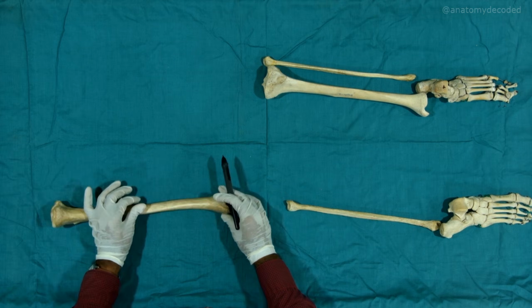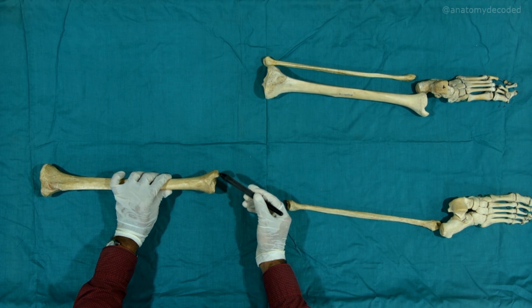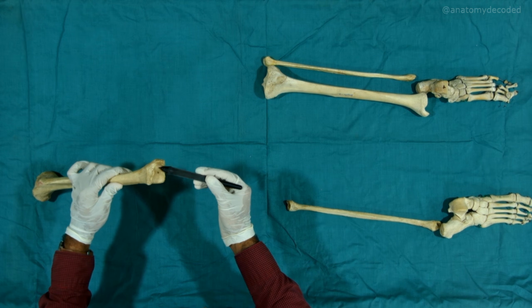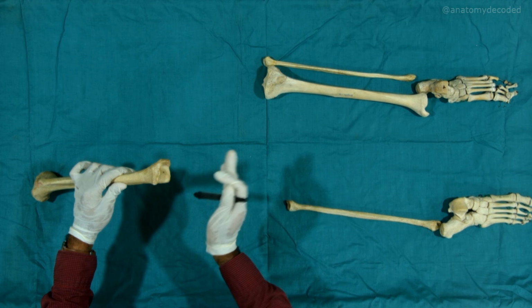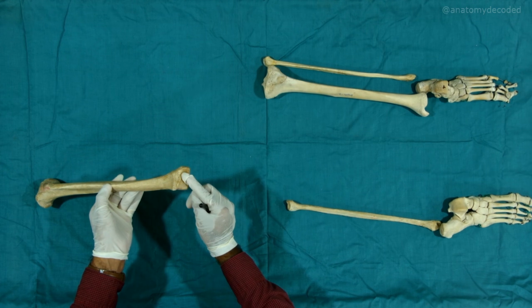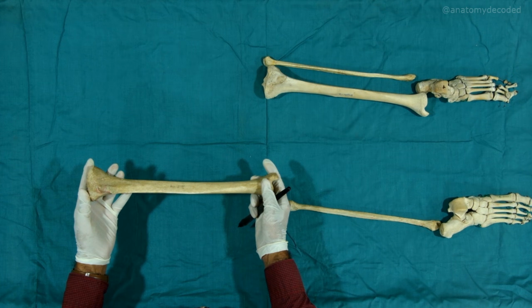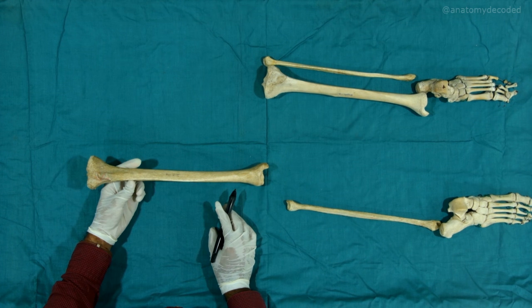When we see the lower end of the tibia, this projection is called the medial malleolus, and this is the articular surface for the talus, the inferior articular surface. So these are the different parts of the tibia. Now coming to muscle attachments in the tibia.